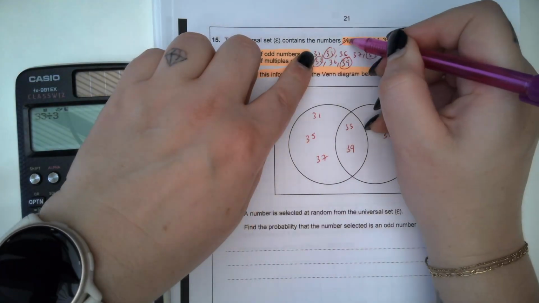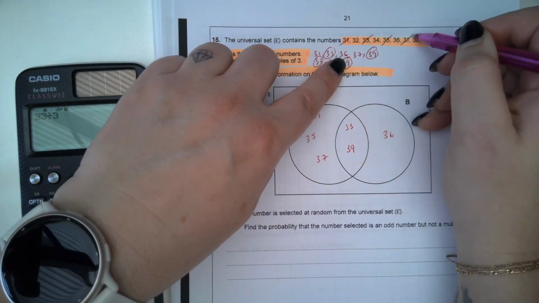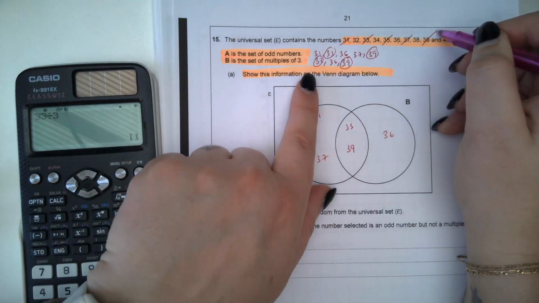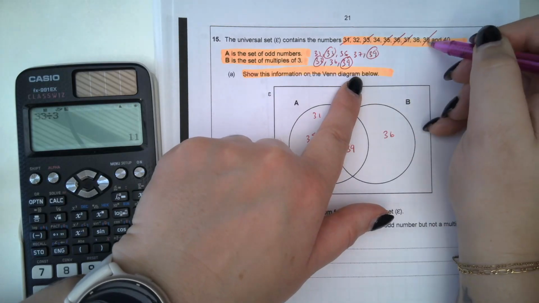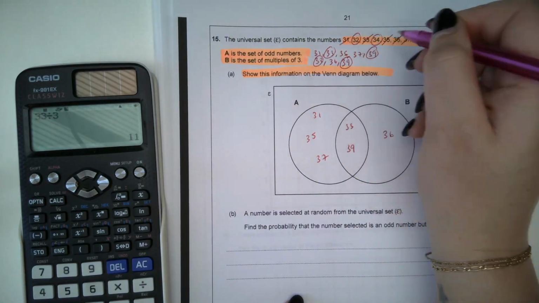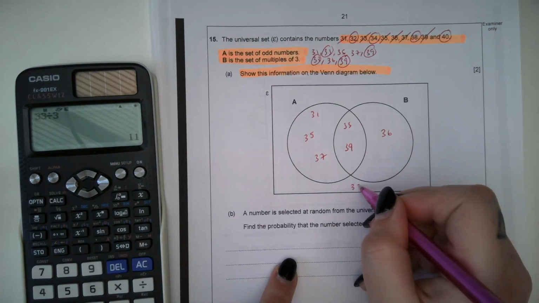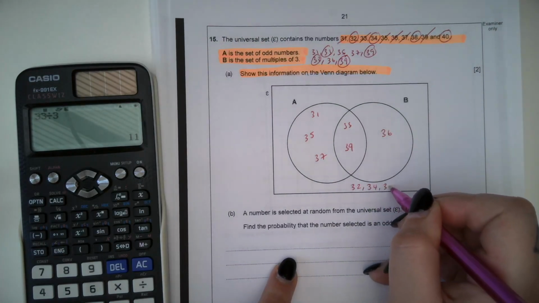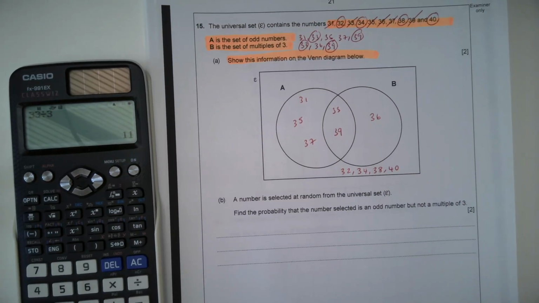And then on the outside here, any numbers from this set that we haven't used. So we've used 31, we've used 33, 35, 37 and 39. So that was 33, 36 and 39. So 32, 34, 38 and 40 haven't been used, so they need to go on the bottom there, like that, on the outside of the diagram, but within the rectangle.